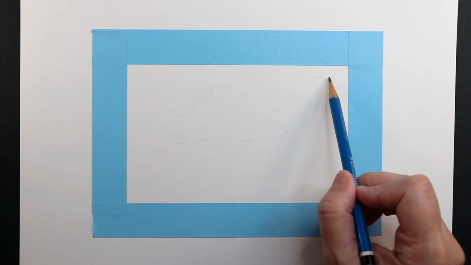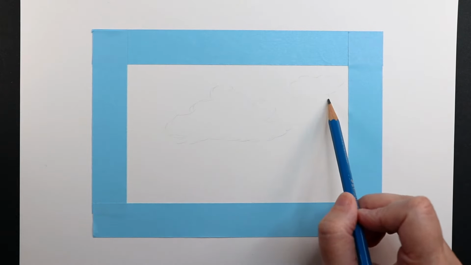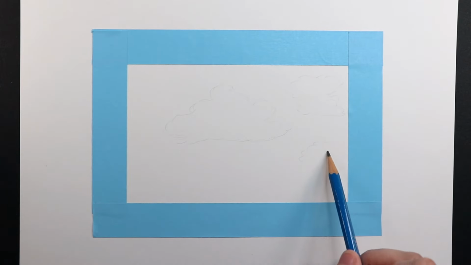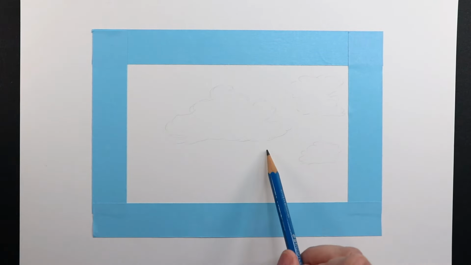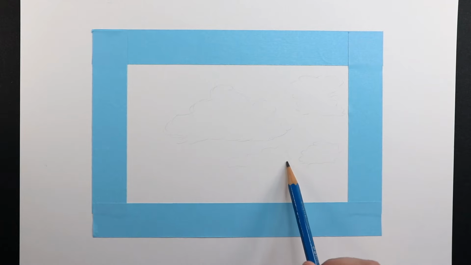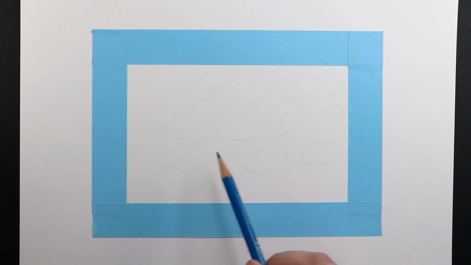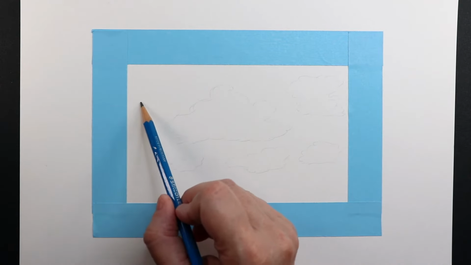Start with an overall shape of the cloud. Before diving into the smaller details, it's important to establish the overall shape and size of the cloud. This will help you to better understand the composition and structure of the cloud and allow you to add smaller details such as shadows and highlights to make it look more realistic.